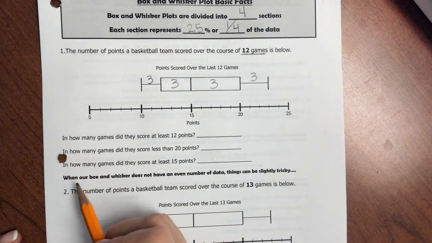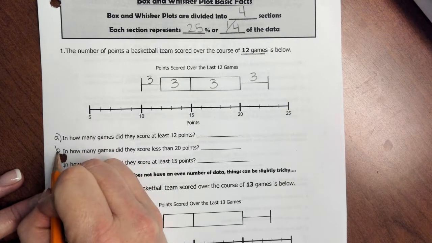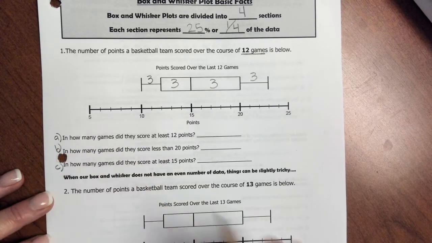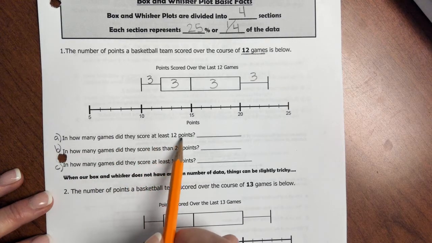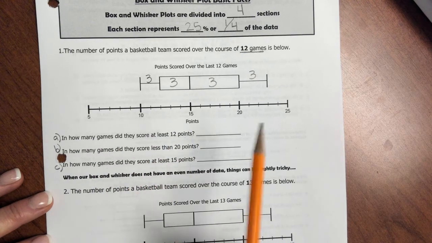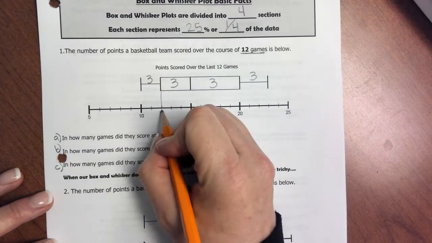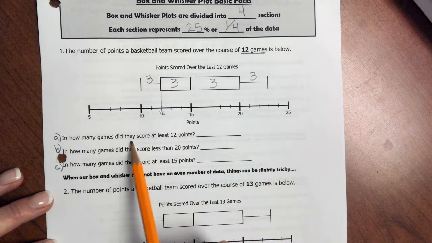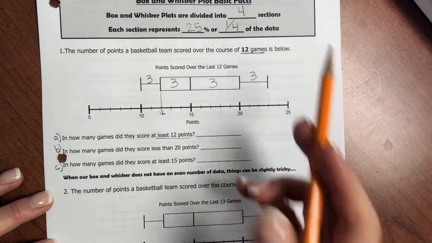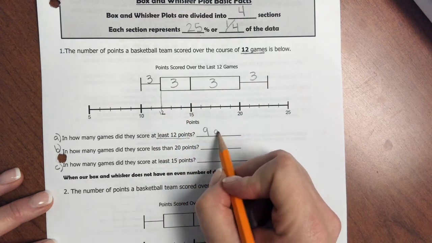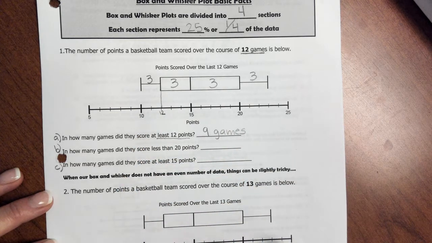So when we go to answer the question, and I'm just going to put an A in front of here. We'll do A, B, C here. We should have done that beforehand. How many games did they score at least 12 points? So you look where 12 is. Here it is right here. That's where 12 is. So at least 12 points, 9 games. So keep that in mind as you're answering these questions.